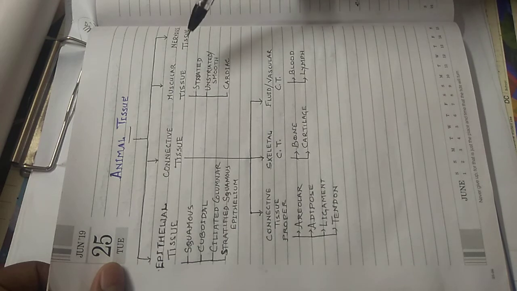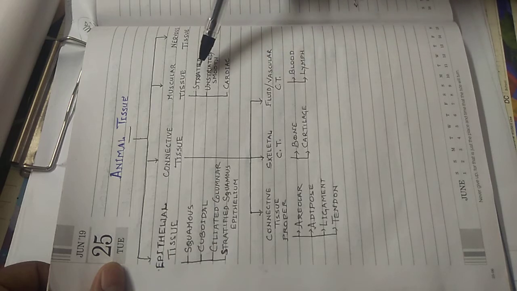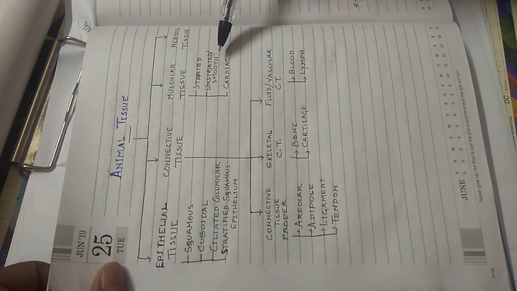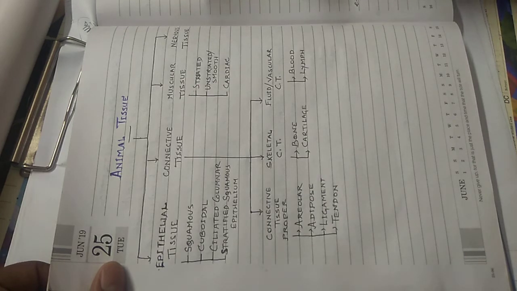Next is muscular tissue. Muscular tissue, as the name indicates, forms the muscles of your body, which help in movement of the body parts. They are of three types: striated, unstriated or smooth, and cardiac muscular tissue. And the fourth type is nervous tissue. It does not have sub-classification, but it is made up of neurons. We'll be discussing that later.